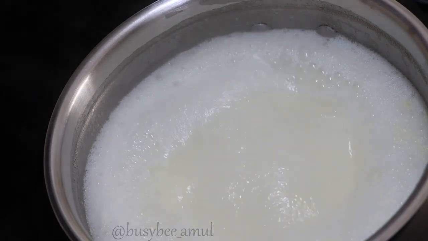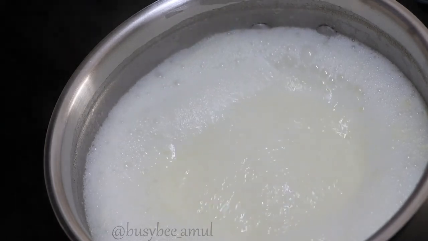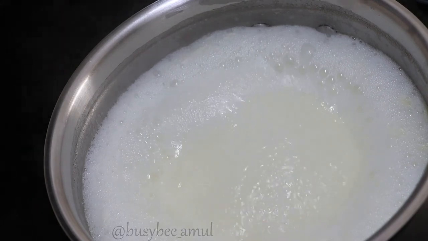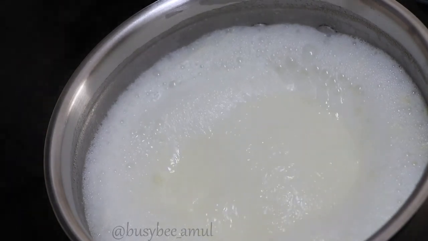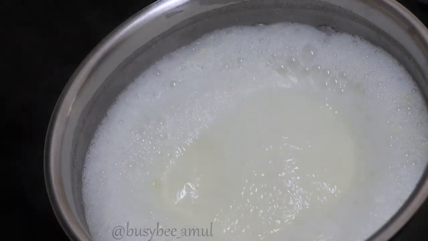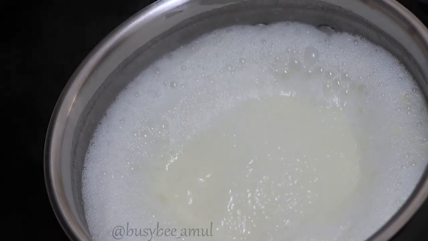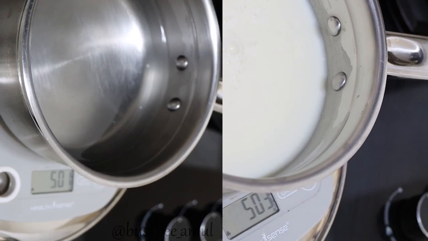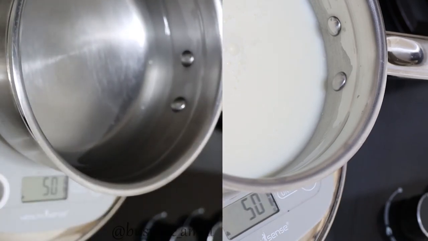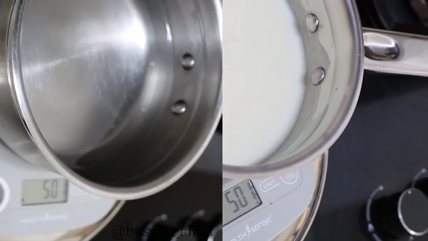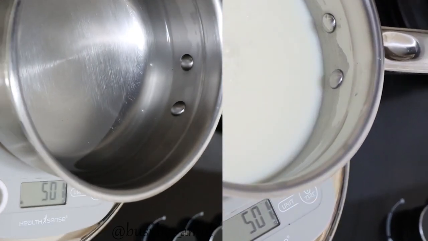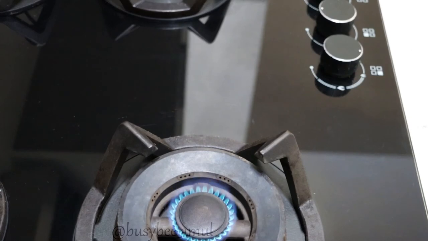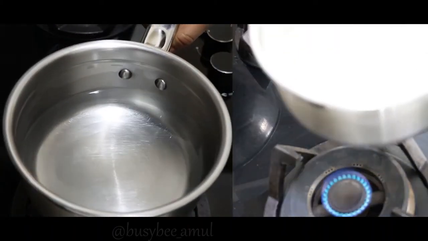Like any aspiring scientist, we did a quick experiment to see whether milk really boils faster than water. Would you like to see it? For any comparison, we need to have similar factors: the heat, the amount of liquids taken, the vessel, everything. So here is the experiment. We took the same quantity of water as well as milk, and we tried to boil it at the same flame, a low to medium flame.